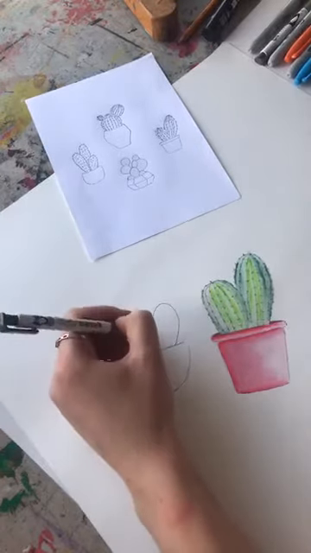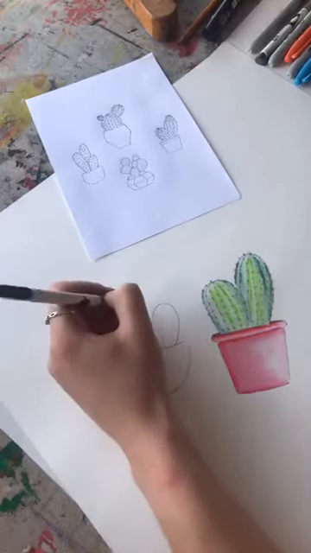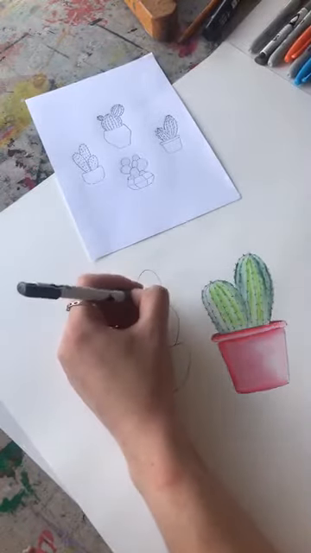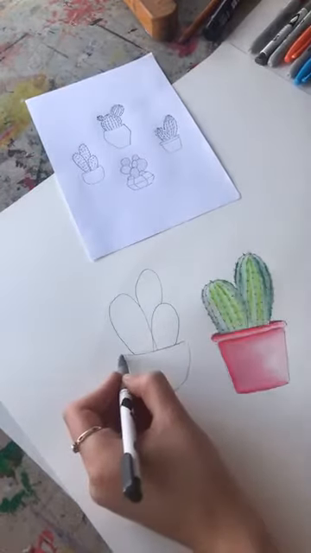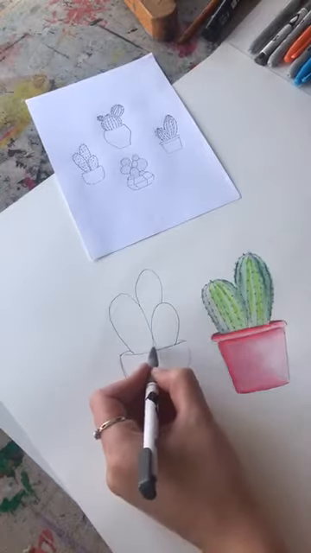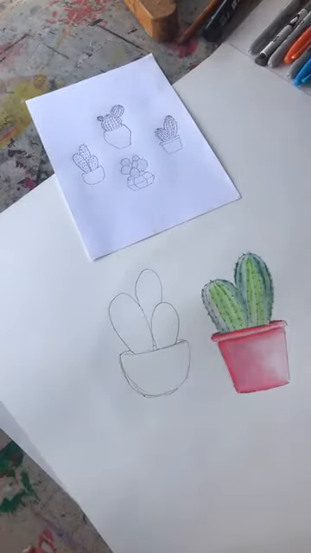You'd like to go in with a pencil first, just to kind of sketch in the shape of it. It usually helps the precision when you go back in with the pen. I'm just doing it quickly for ease.